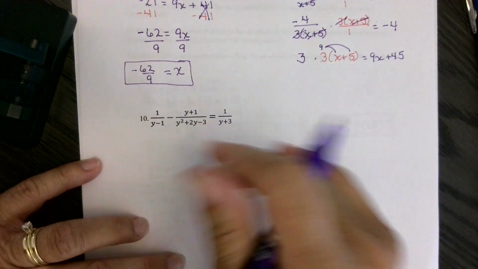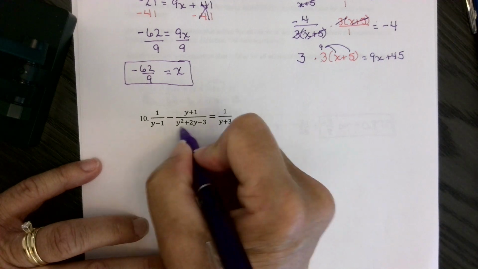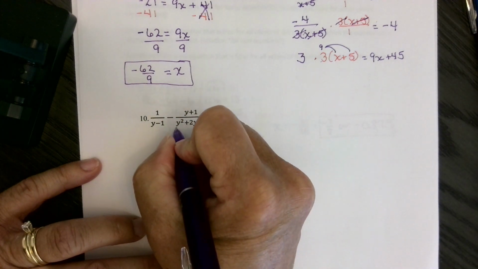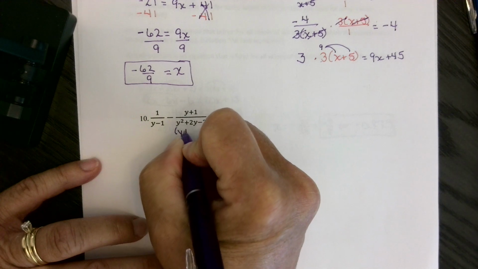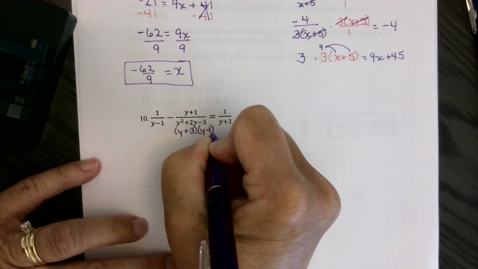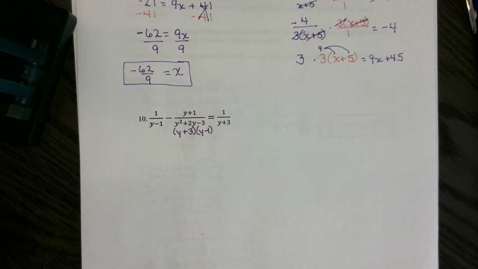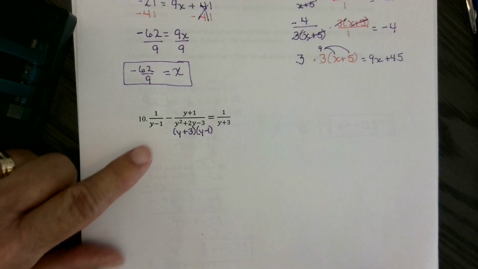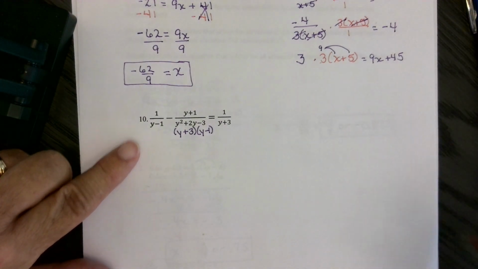Okay. Before I get started, I'm going to factor this here. Now this is going to factor as y plus 3, y minus 1. Okay, so I'm not teaching factoring. We already did that in Unit 1, Homework 1. Now you just have to know how to factor. Okay, so first of all, let's find our restrictions.